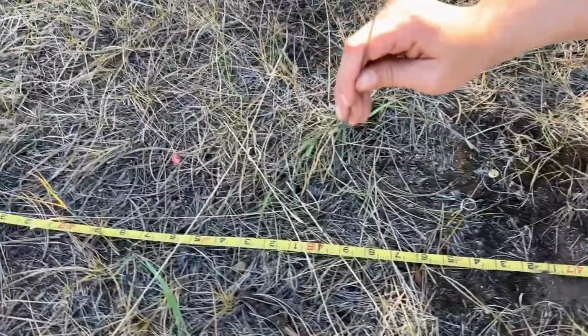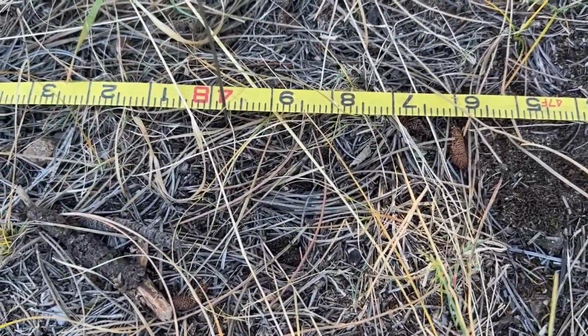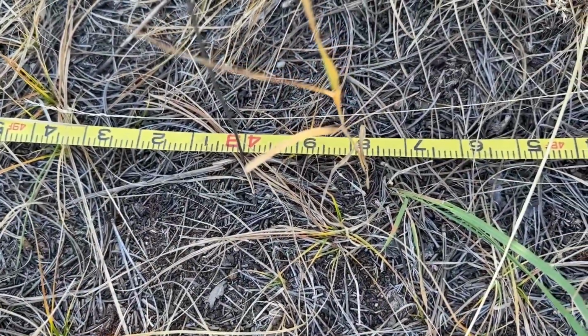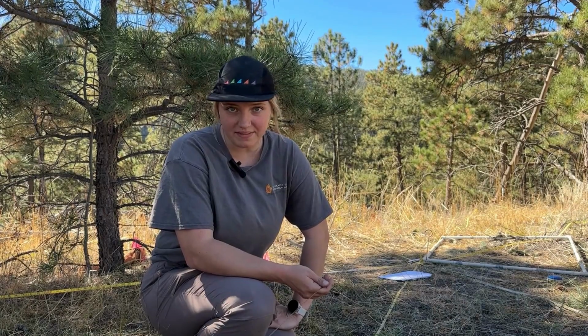And then 48 feet, I'm touching litter duff. At 49 feet, I'm touching litter duff. So I will continue on this transect. So I started at 46 feet and I will continue all the way to 70 feet, and that will total 25 points on this transect.